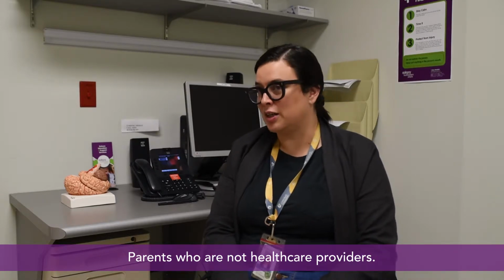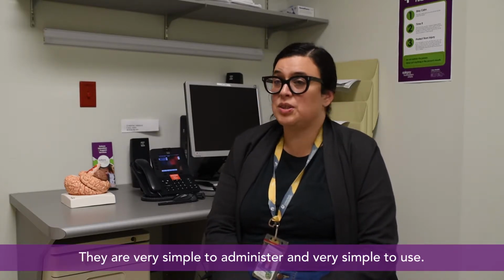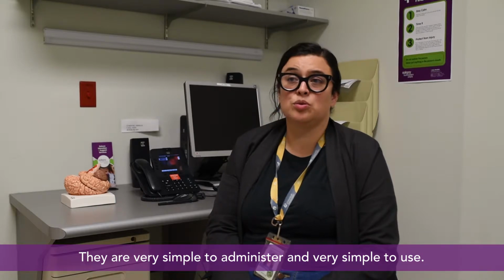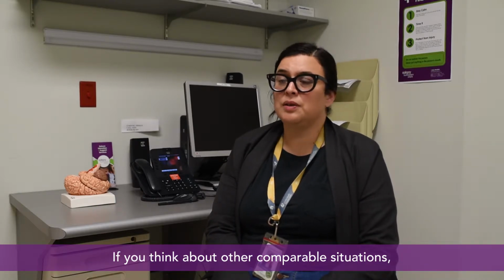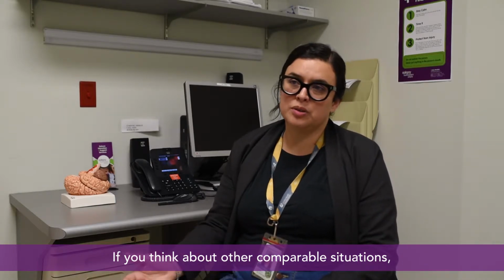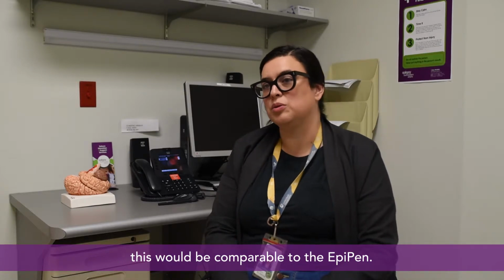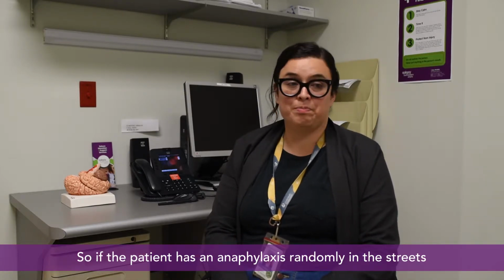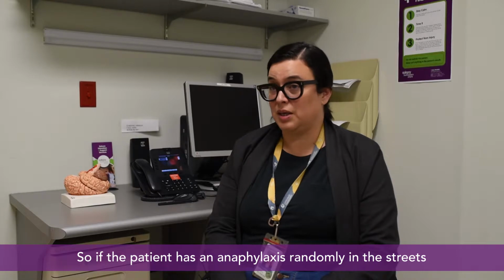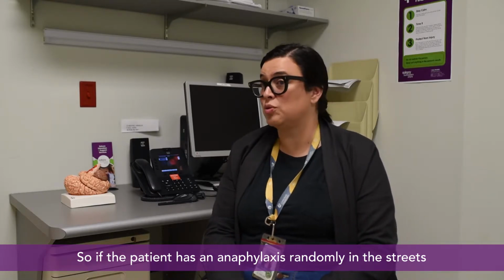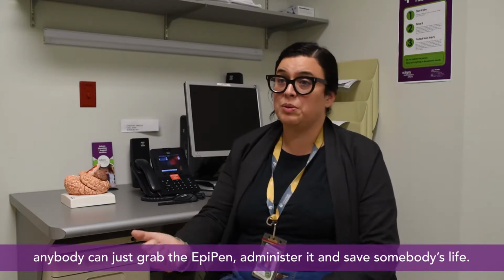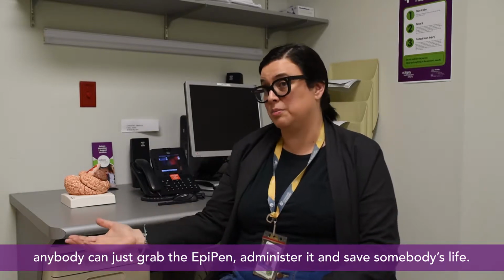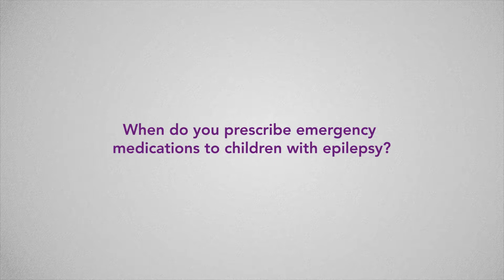Parents who are not healthcare providers, and they are very simple to administer and it's very simple to use. If you think about other comparable situations, this would be comparable to the EpiPen. So if the patient has an anaphylaxis randomly in the streets, anybody can just grab the EpiPen, administer it, and save somebody's life.